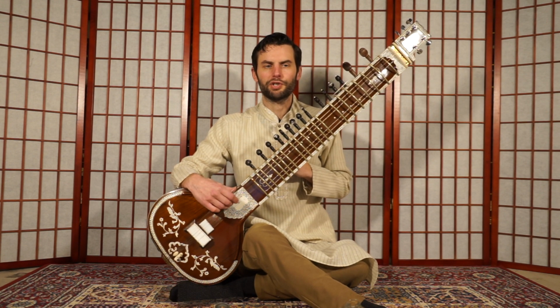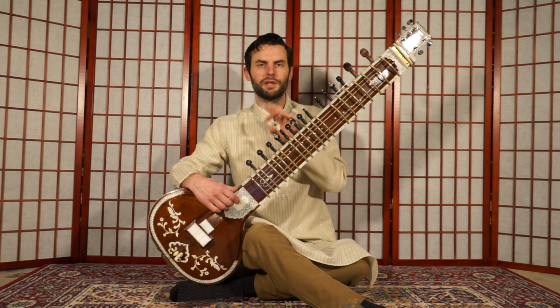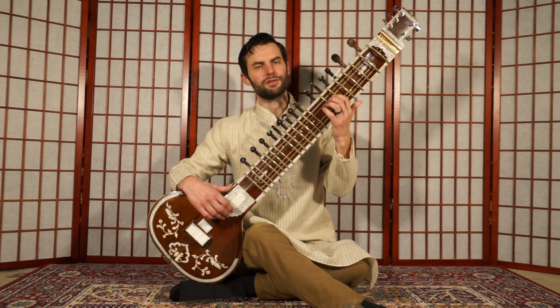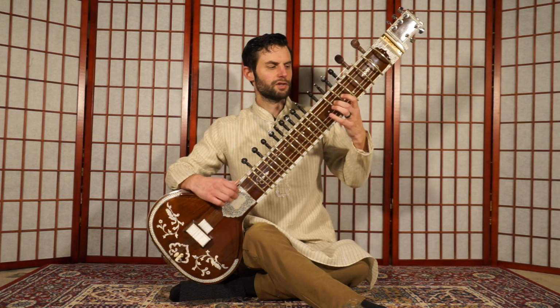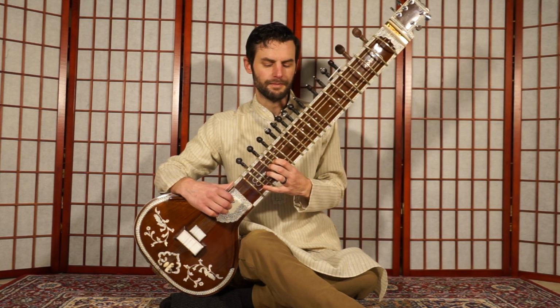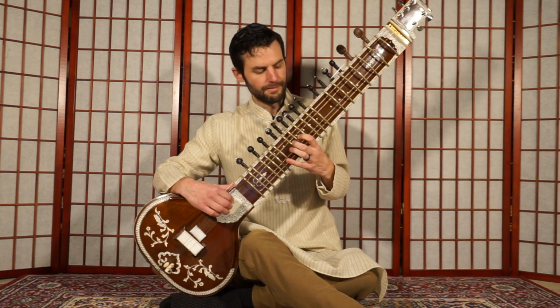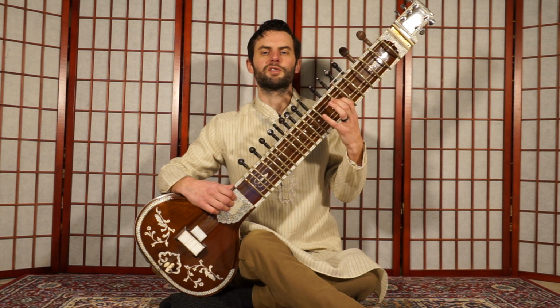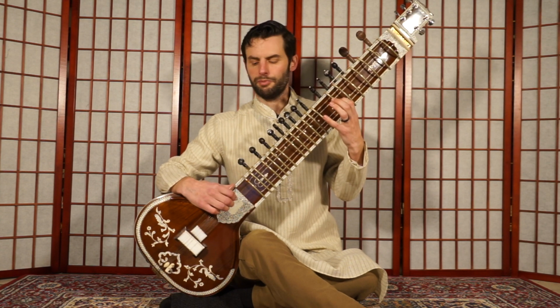I'm going to start by showing you a couple of ascending and descending patterns. This rag has a lot of different motions because it uses so many notes, so we'll start with learning a couple of ways to ascend and descend with Rag Pilu. The first one is a beautiful way to go up and down in Pilu.